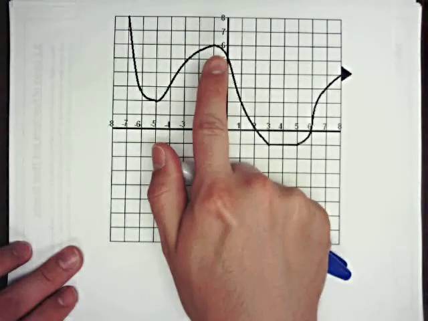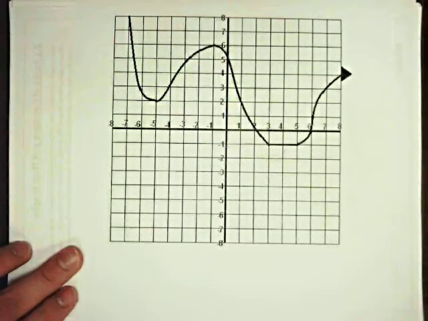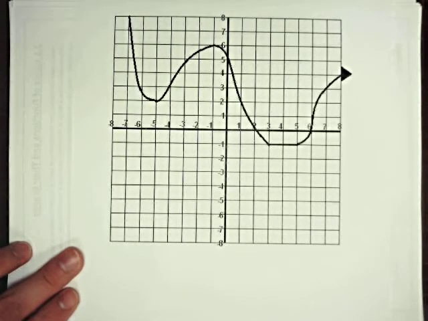We're asked for two things. We're asked to say where the relative maximums and minimums occur. That's referring to the x value. We're also asked to say what the relative maximums and minimums are. That's referring to the actual y value.